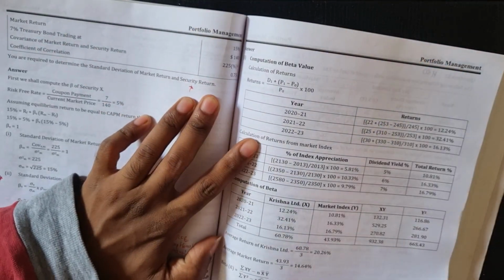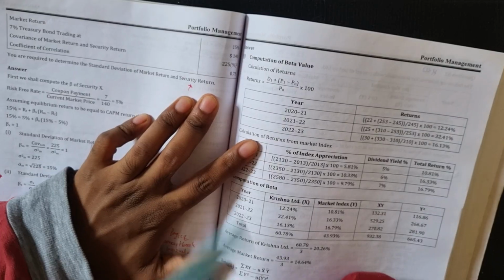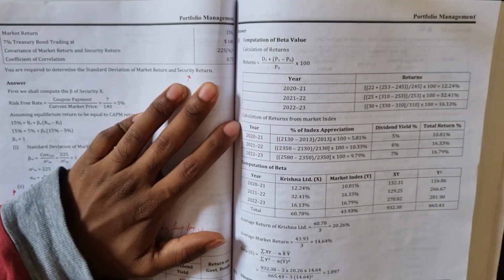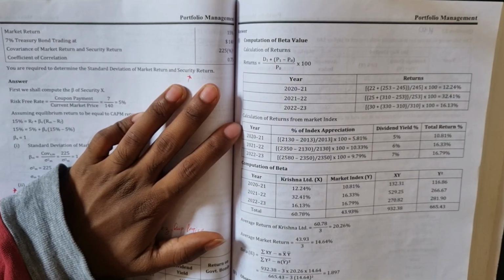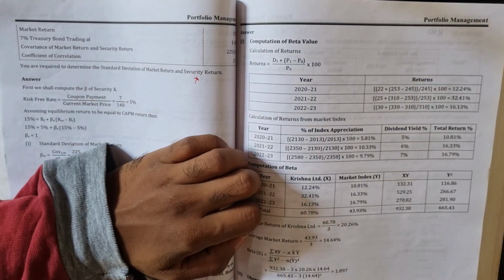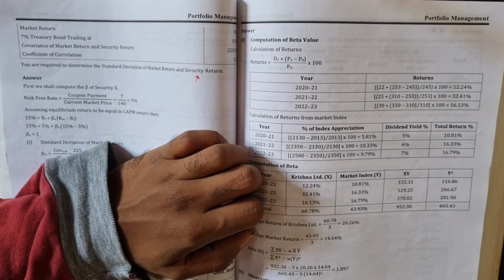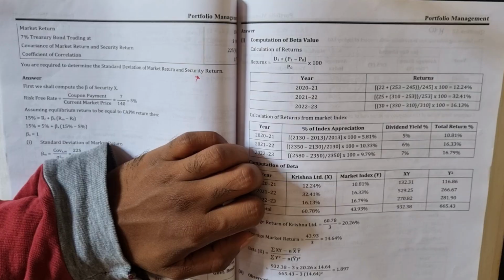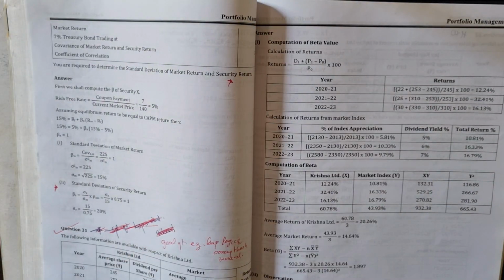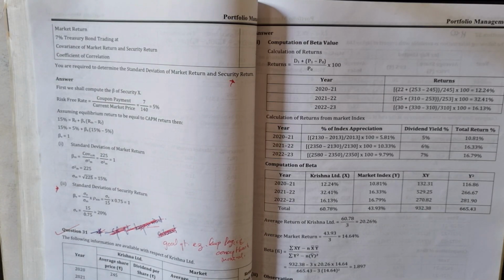Trading 7% treasury bond at $140. The covariance of market return and security return is given as 225. The coefficient of correlation is also given in the question as 0.75. You are required to determine the standard deviation of market return and security return. So we need to find the standard deviation of market return. How will we calculate it?